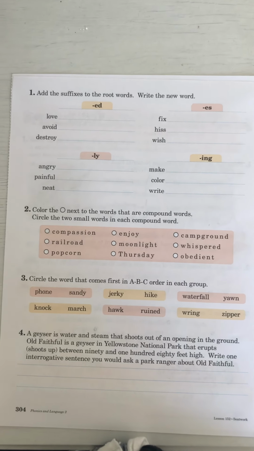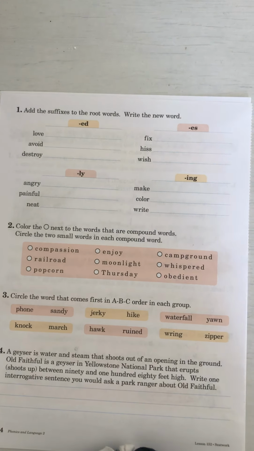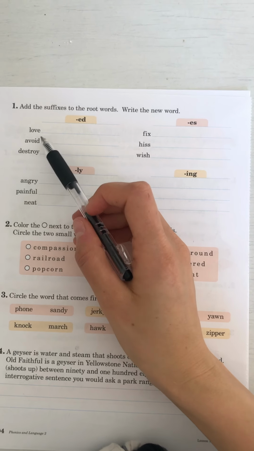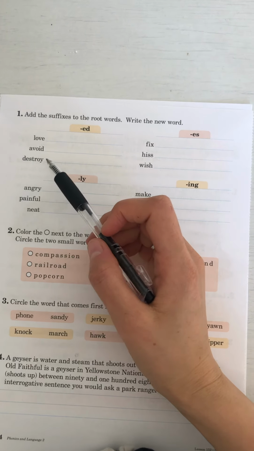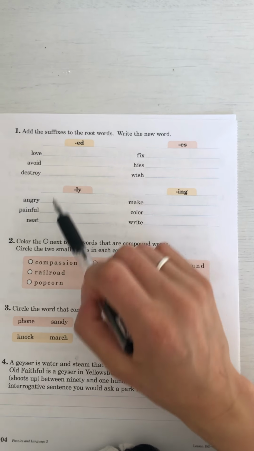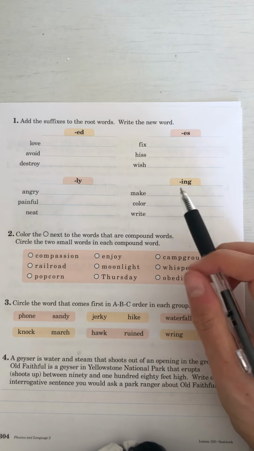Number 1, add the suffix to the root word and write the new word. Okay? Remember our rules here. If it ends in E, what do you do? Remember a double consonant rule. All of those, okay? So you're going to make the new word and write it on the line.